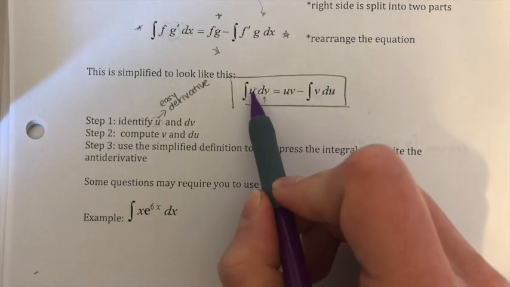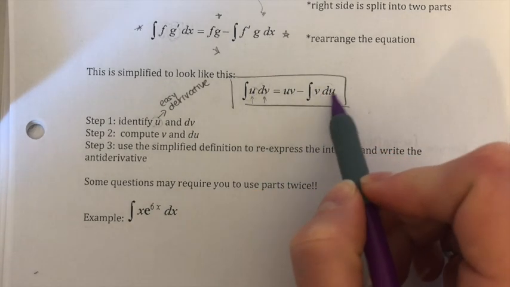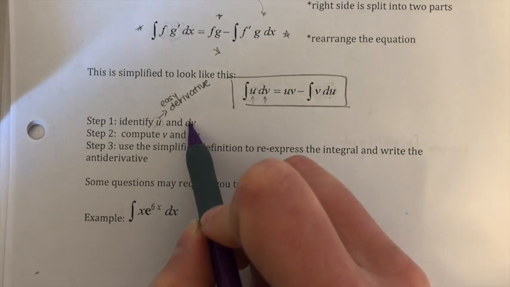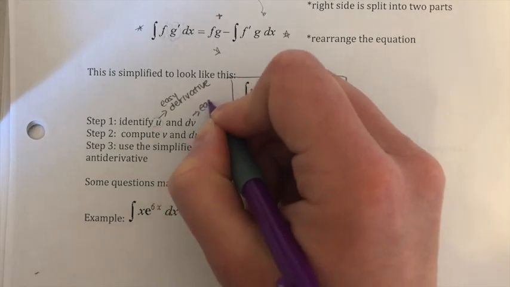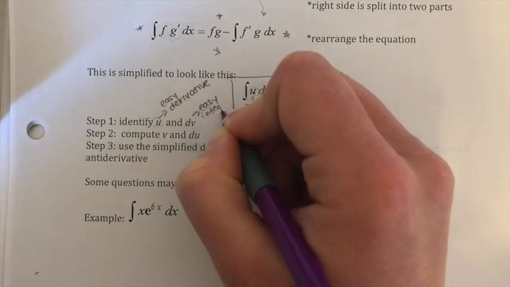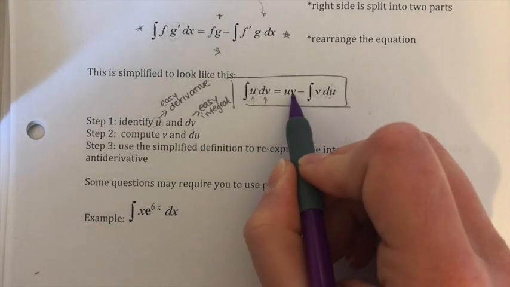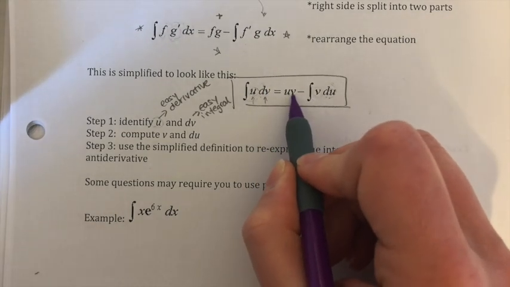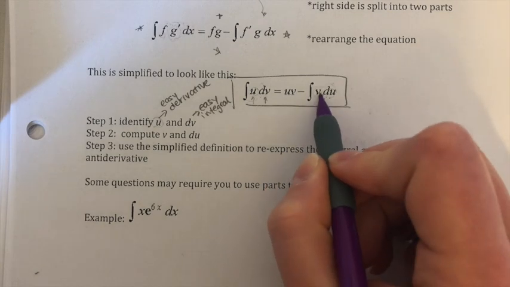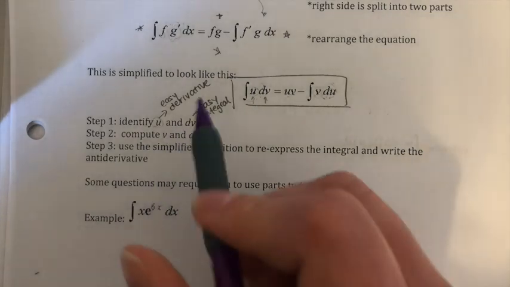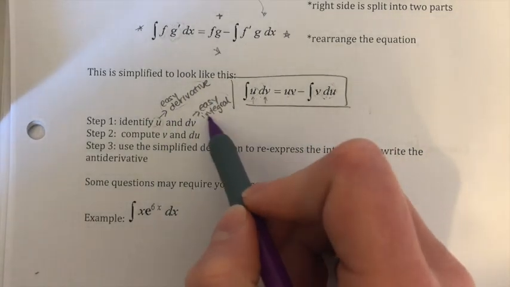We want to be able to differentiate this and have it be something easier to integrate over here. And for dv, we want an easy integral. Notice how it shows up: we're going to have to do the integral or antiderivative to get this part and this part. So we want those bits to be easy: u to have a simple derivative and dv to have a simple integral.